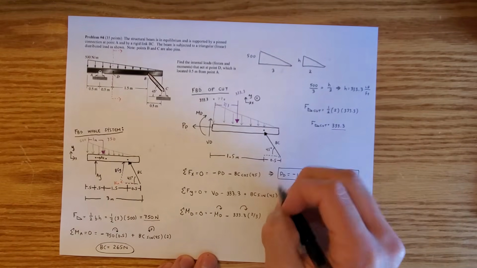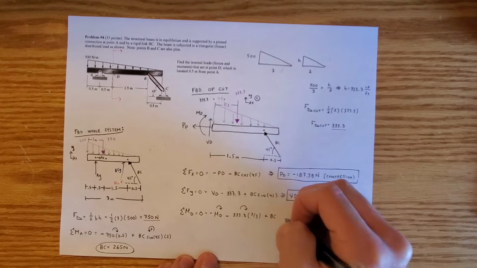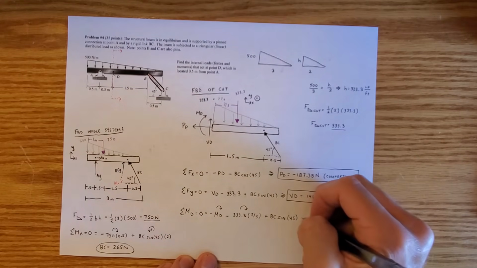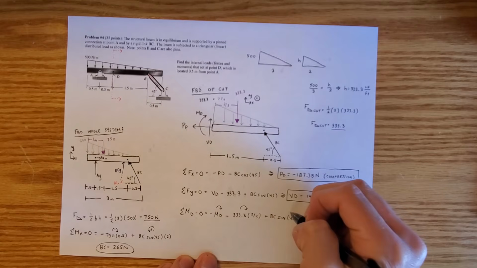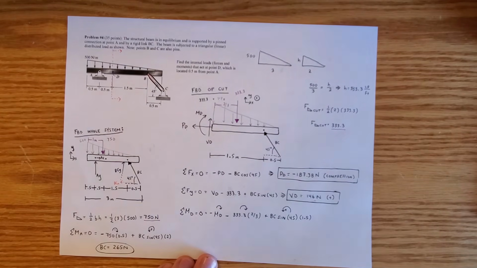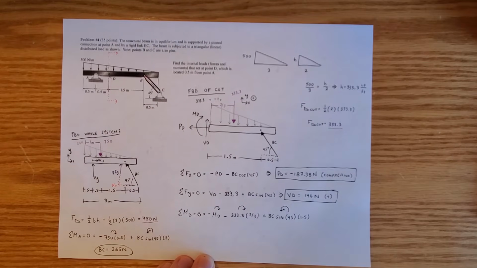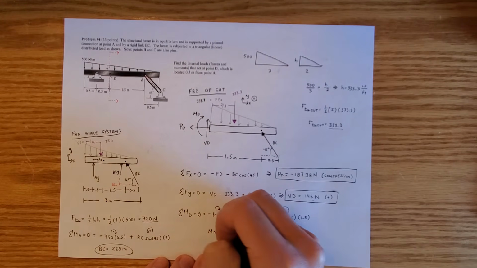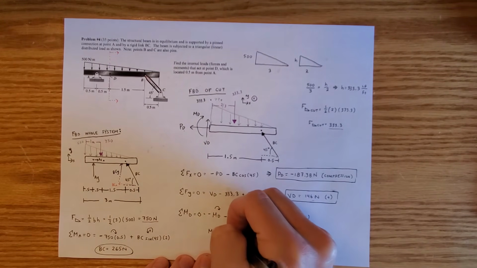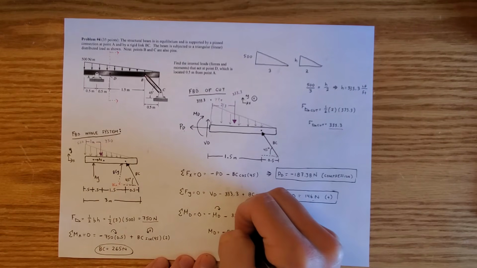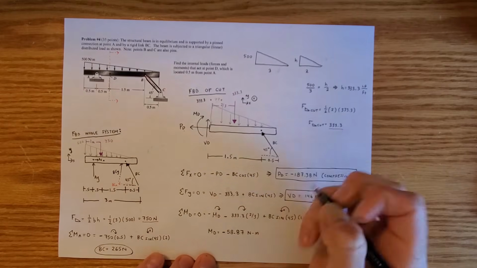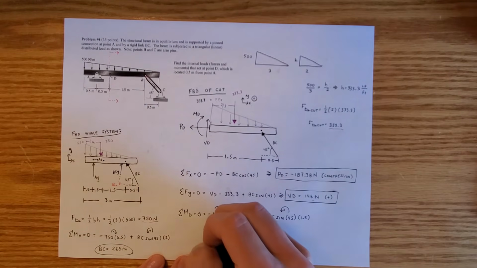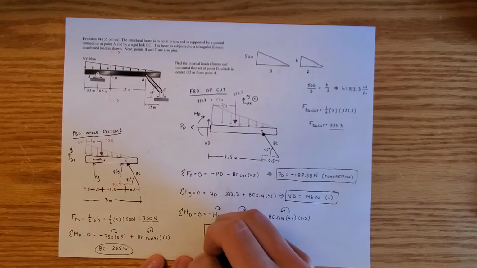So we have BCY, which is BC sine of 45 times its distance away, which is 1.5 meters. And this would cause things to go counterclockwise. That's why we say it's positive. Now, if you look right here, everything is all set up for us. We just need to solve for MD because we know everything else. And what we get at the end of this calculation is that MD is equal to negative 58.87 newton meters. And that is a negative bending moment, so it means that's causing the beam to frown at that particular point.